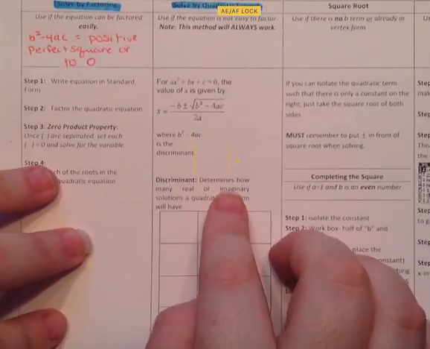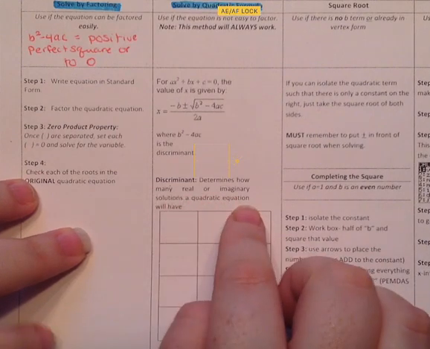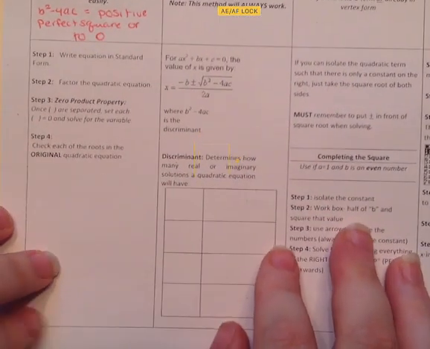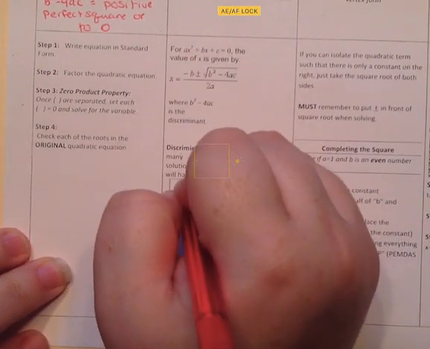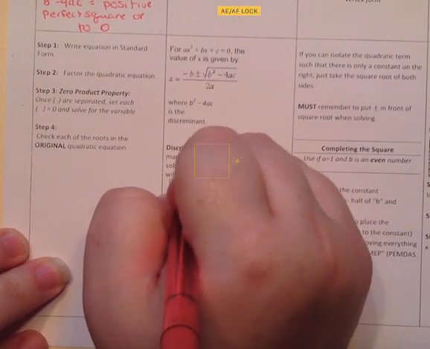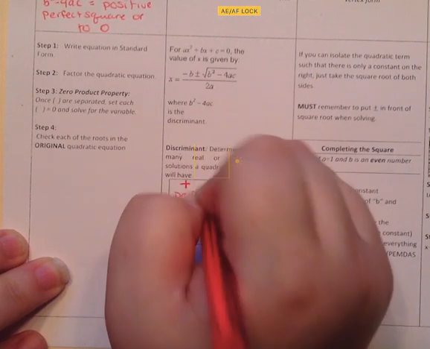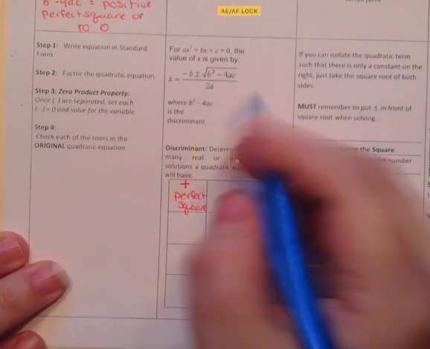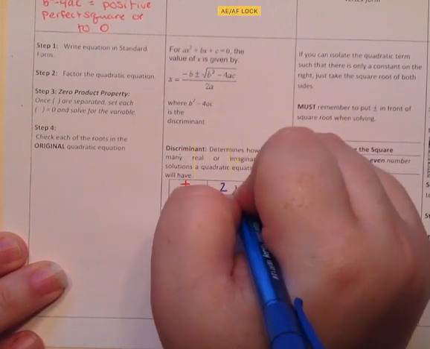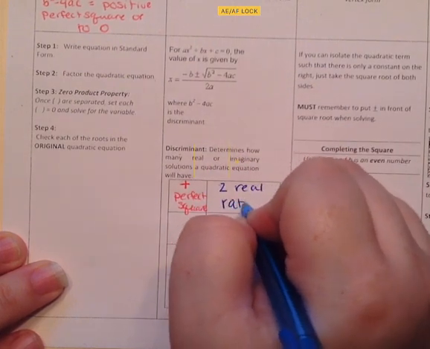The discriminant determines how many real or imaginary solutions a quadratic equation will have, and also whether they are rational or irrational. If your discriminant is a positive perfect square, you will have two real solutions because of the positive, and because it's a perfect square, you'll have two real rational solutions.